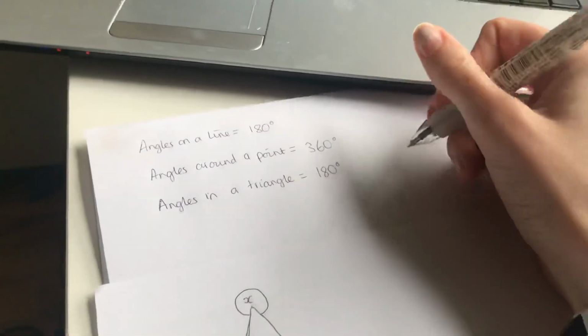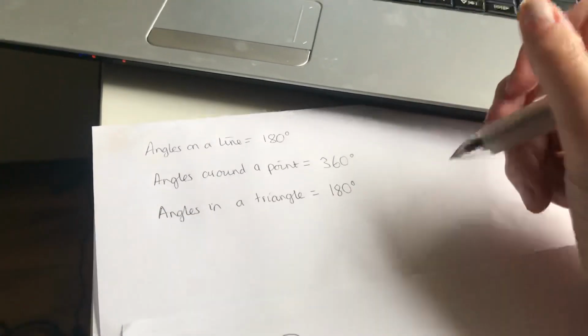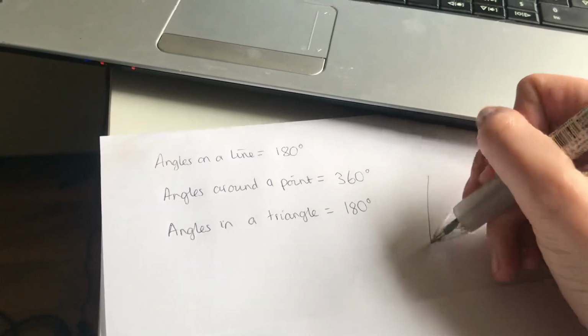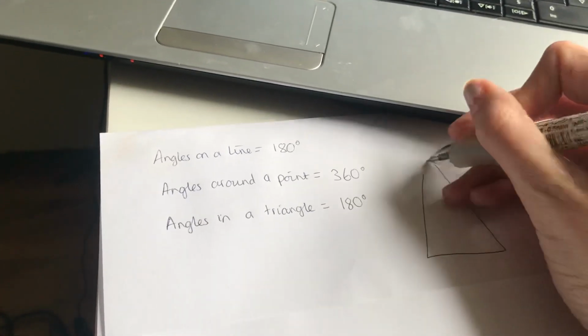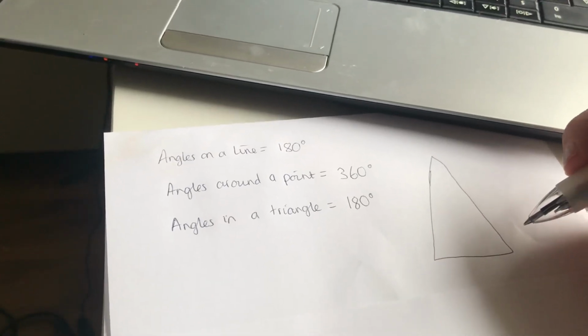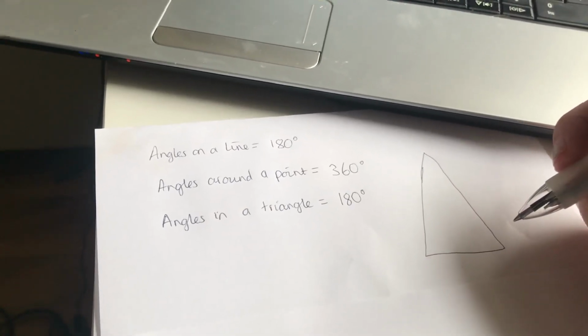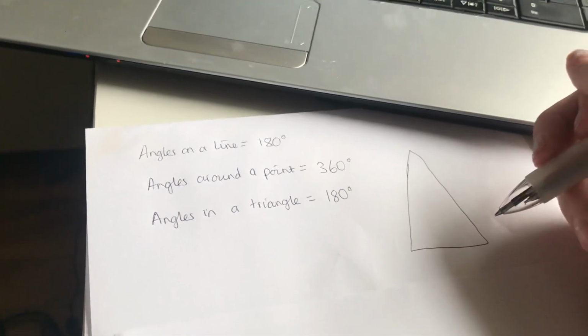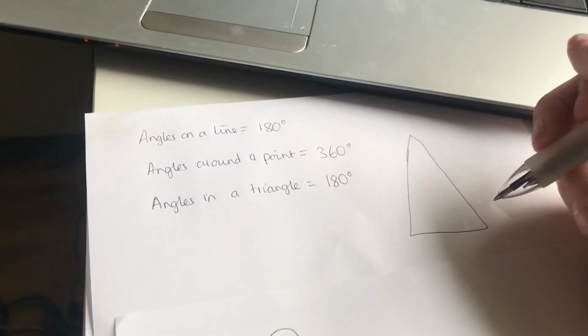And one point that Miss Clayton mentioned in her maths work on Friday was the little lines. So if I just draw this triangle here, hopefully we revised the triangles as well. If not, you definitely need the four different types of triangles and the properties. So again, if you didn't do that, you're going to really struggle with this work today.